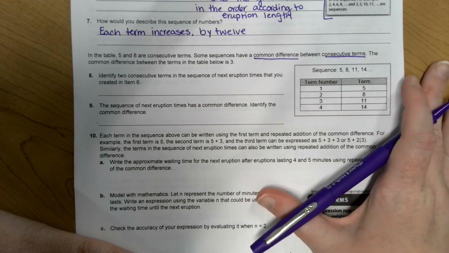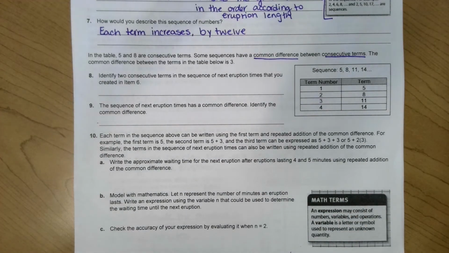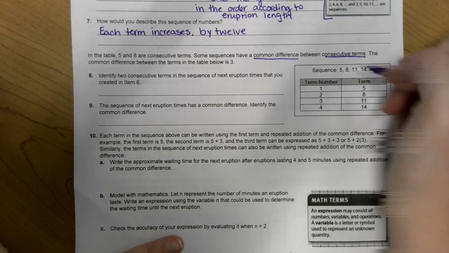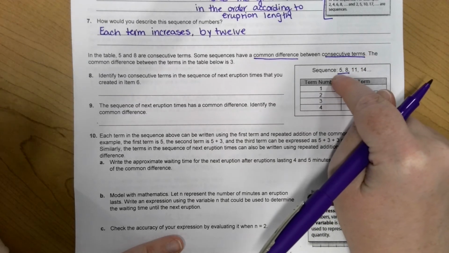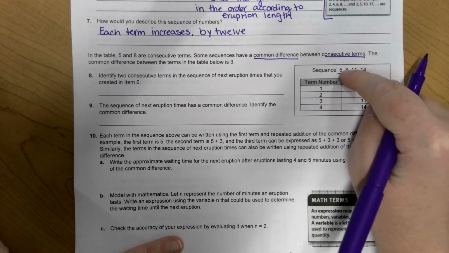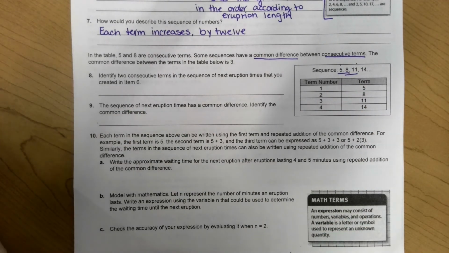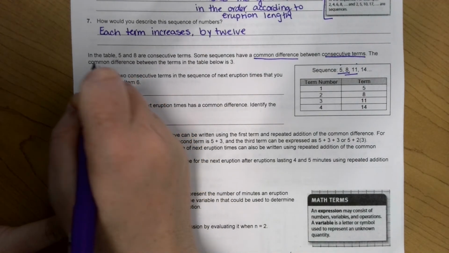All right, so let's talk about sequences and common differences in consecutive terms. So consecutive terms are numbers in order. So like 5 and 8 are consecutive terms because 8 comes directly after 5. 8 and 11 are consecutive terms because 11 comes after 8. 5 and 11 would not be consecutive terms. So consecutive terms are like side-by-side numbers. Okay. And then the common difference between the terms is 3.